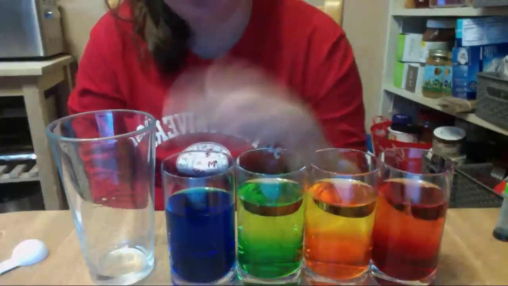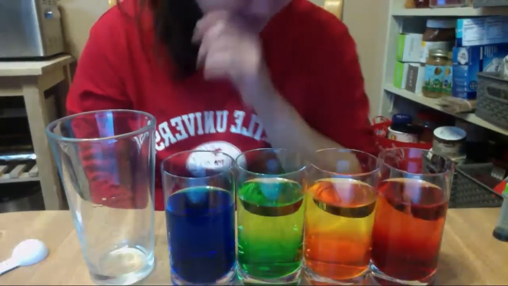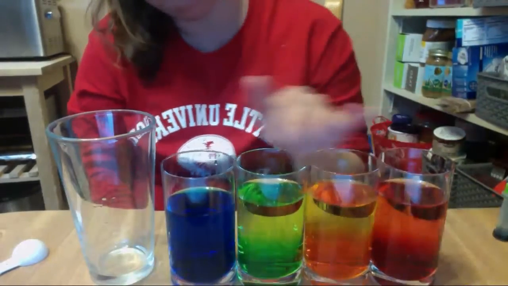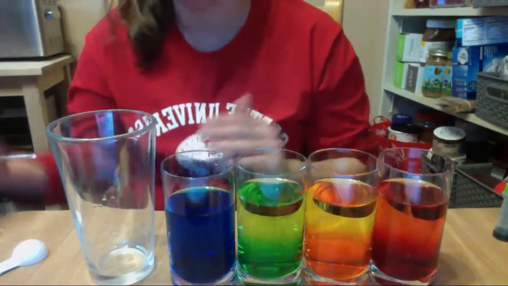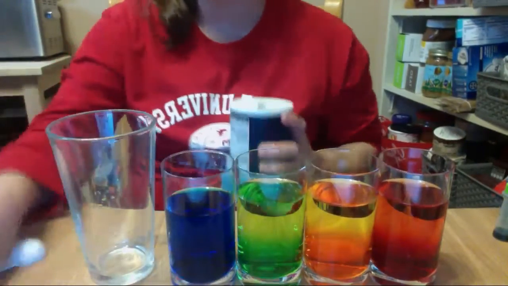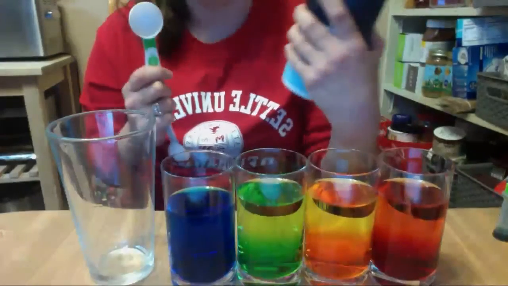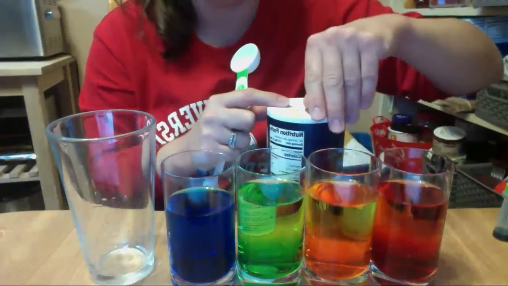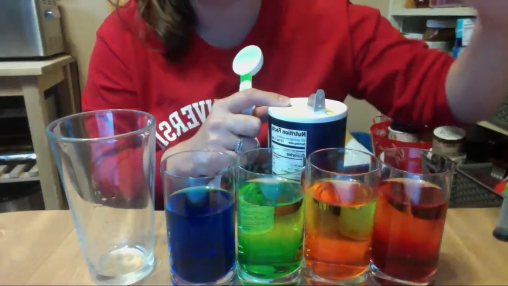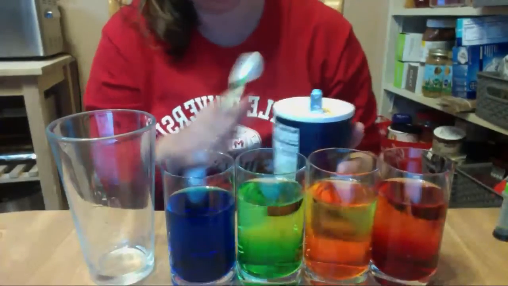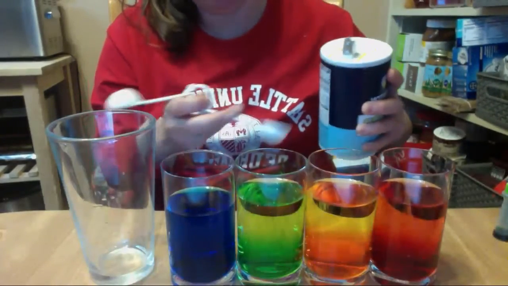You don't need 4 colors. It just looks kind of fun that way. And then these right now have no salt in them. I'm going to add salt. So you want to use a tablespoon, and regular salt is fine. I'm not going to put any salt in this one, and I'm going to increase in salinity as we go this way. So in this first one, I'm going to put a half a tablespoon.